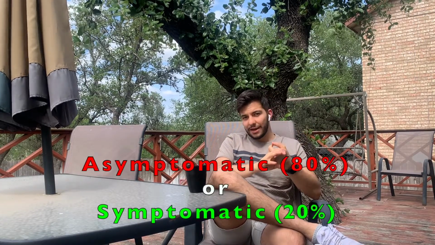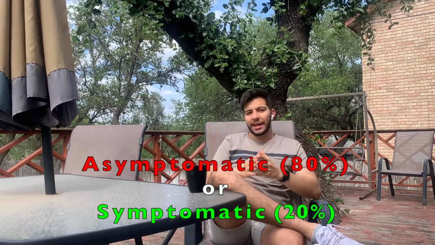Why do I say potential symptoms? Well, just like the primary infection, there are two branches, right? There's the asymptomatic and the symptomatic. Once again, the symptomatic is the least common of the two, with the asymptomatic being about 80% of the time.